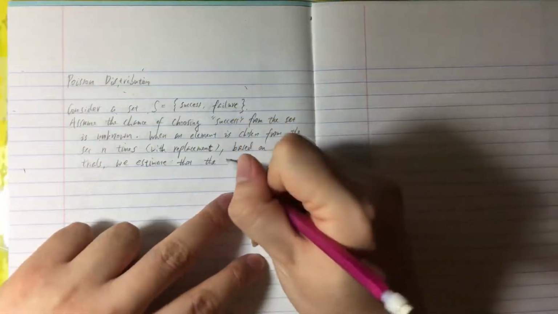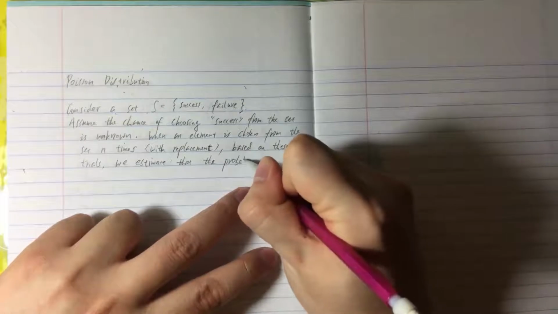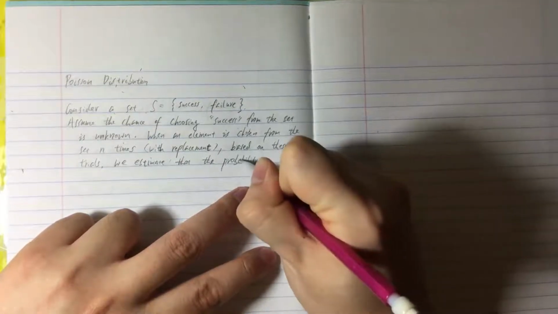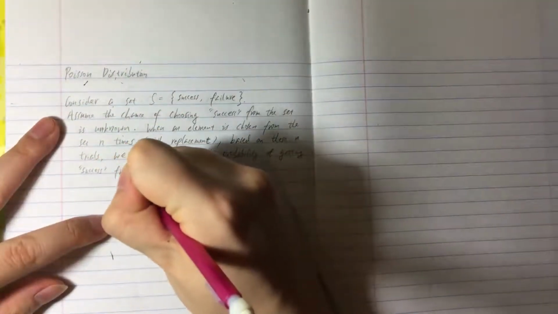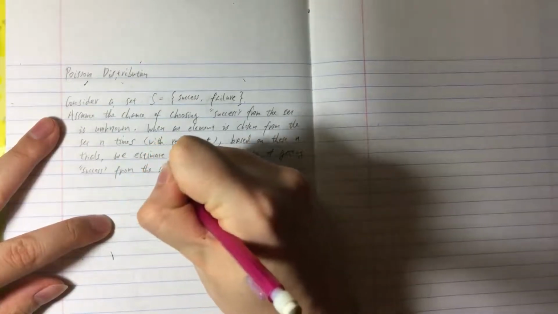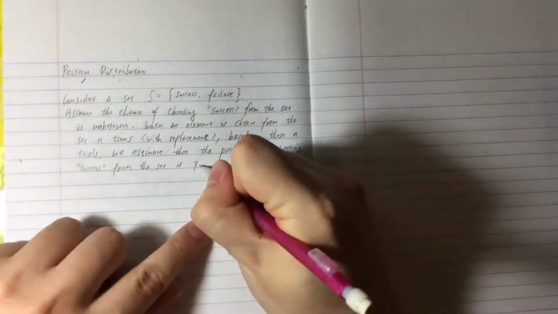the probability of getting success from the set is P. So this P is the estimated probability, it's not the actual probability.